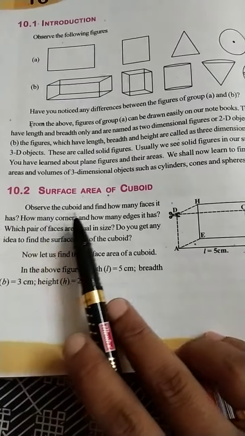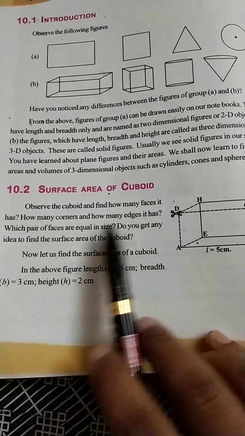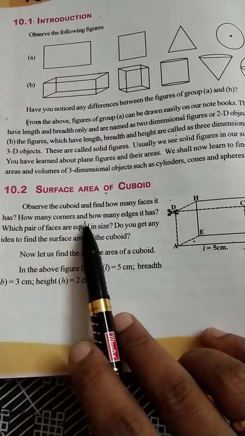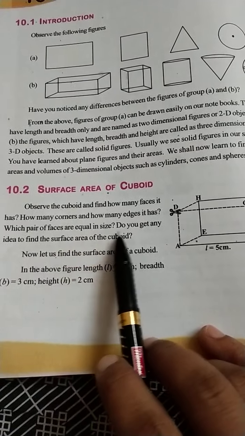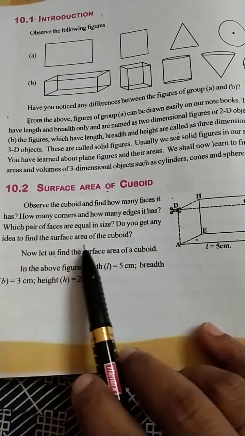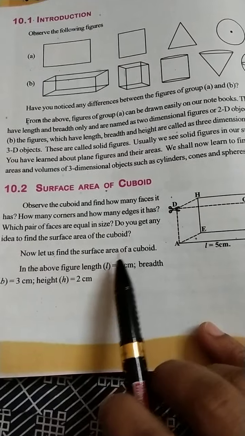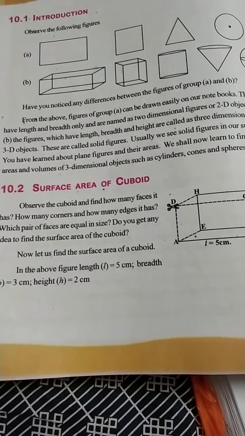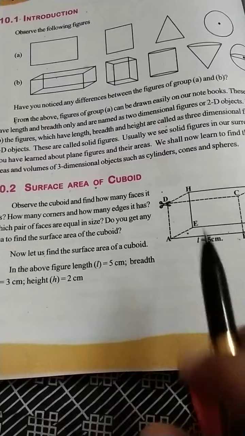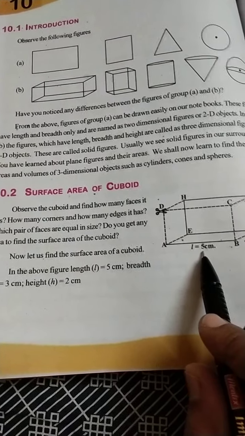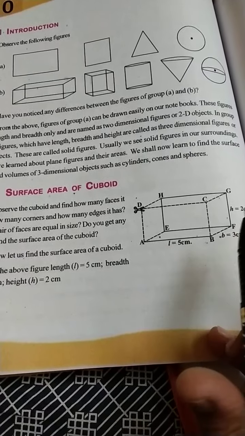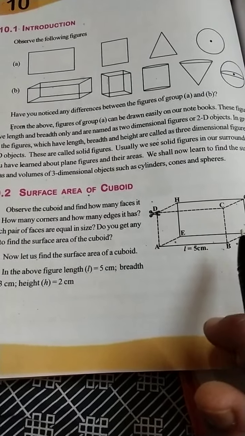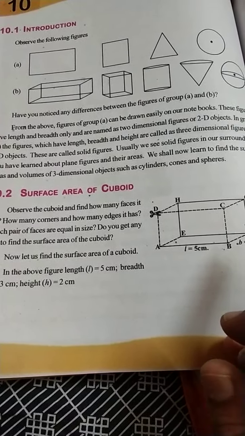See, observe the cuboid and find how many faces it has, how many corners and how many edges it has, which pair of faces are equal in size. Do you get any idea to find the surface area of a cuboid? So now let us find out the surface area of a cuboid. Let us take the length of the cuboid 5, breadth 3, height 2 centimeters, right? Now we should find the surface area of the cuboid.